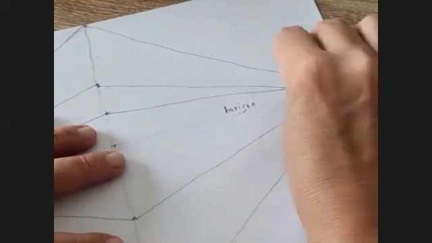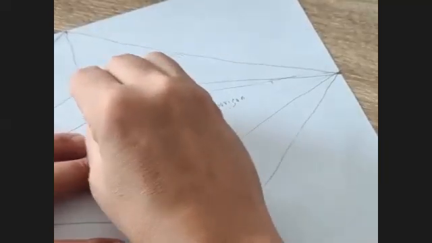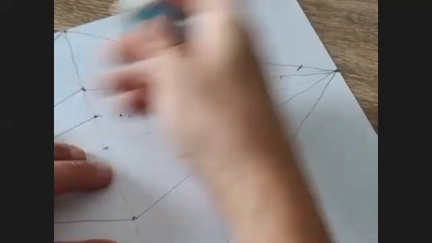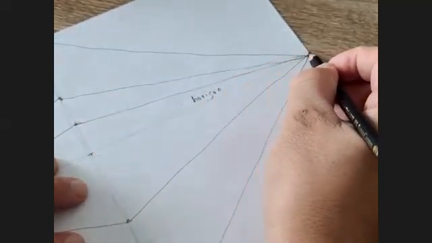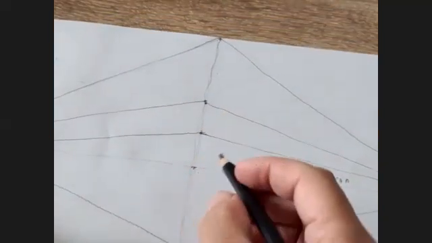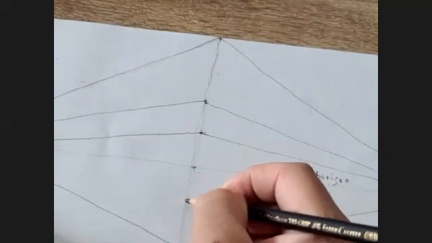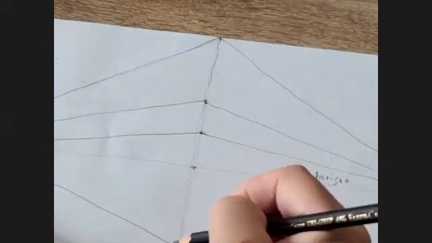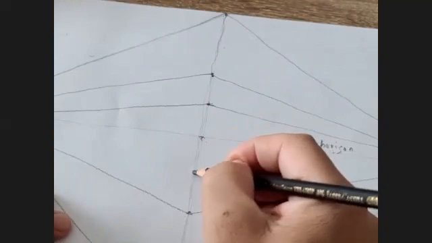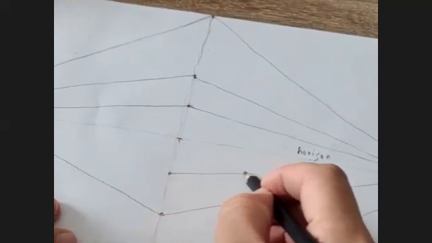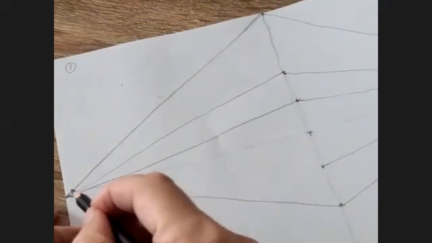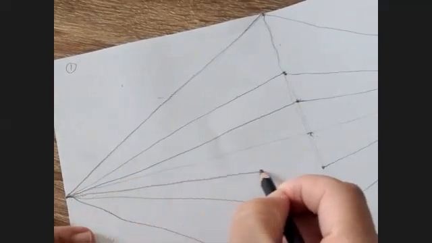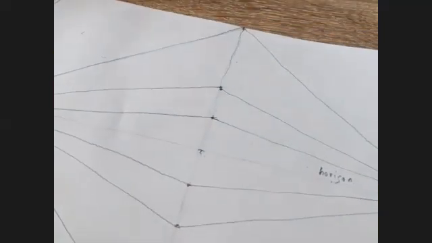So let me adjust this one a bit. So one guideline from this center point here, going down to the end. So you got this one. Same also for below area. Take the center point between this point and this point. One center point here. Draw a straight line to the end point here, as well as another guideline from the end point to this point here. Okay, got it?